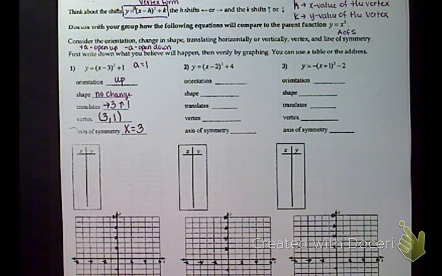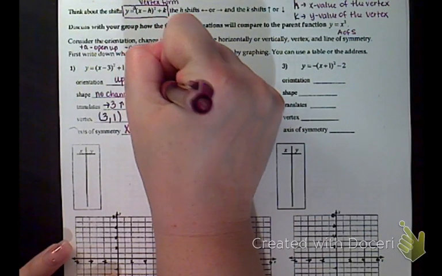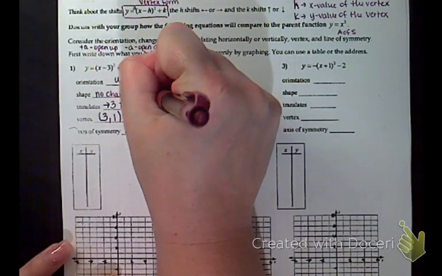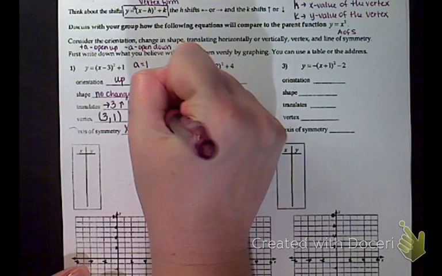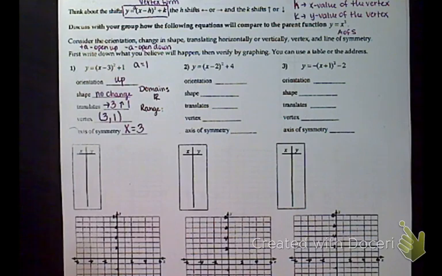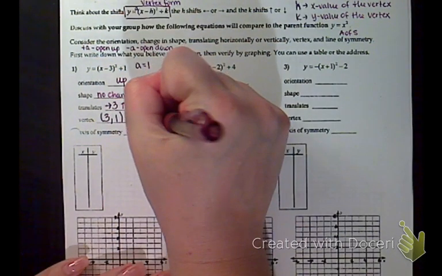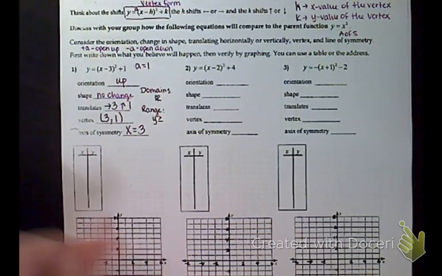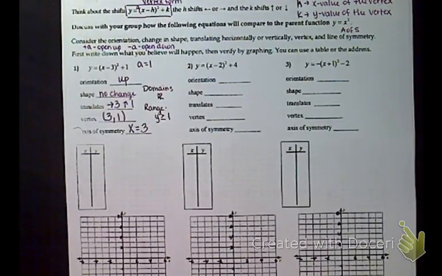I can also tell you what the domain is going to be. So the domain of this function, and we're not going to necessarily write this in, but you're going to need to know it for homework. So the domain of this function is always all real numbers. Range. Now, because my graph faces up, I have a low point, right? So I have a minimum. So y has to become greater than that low point, and that low point is 1. So y is greater than or equal to 1.